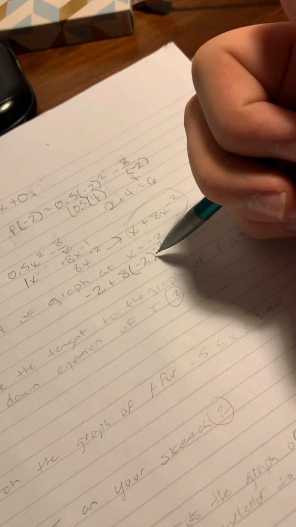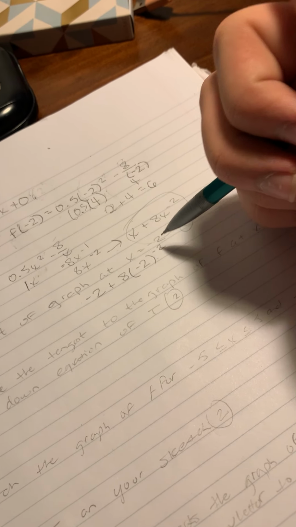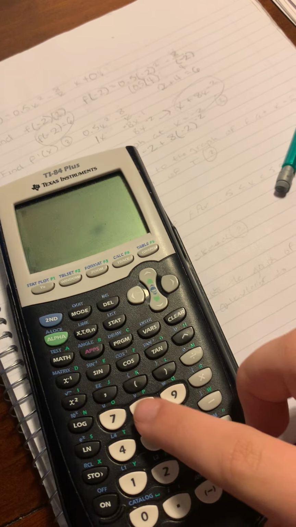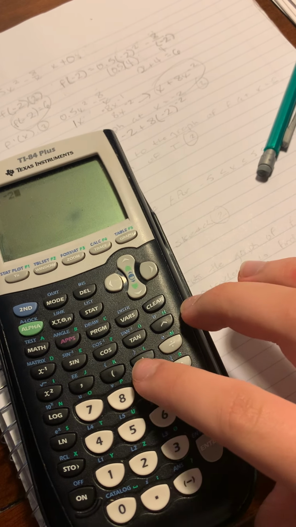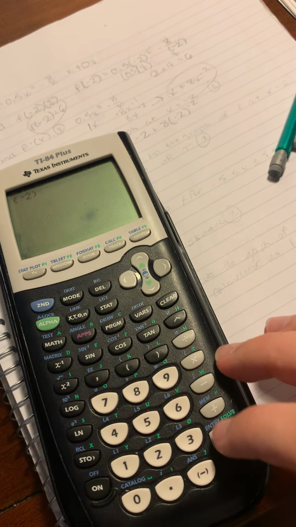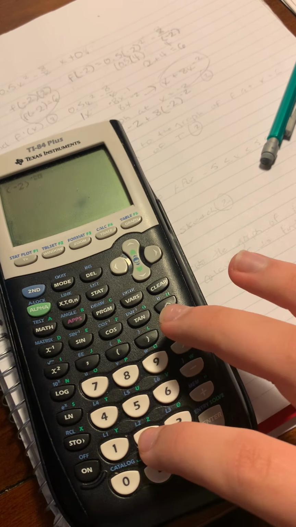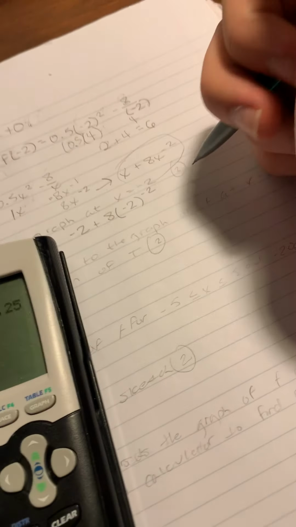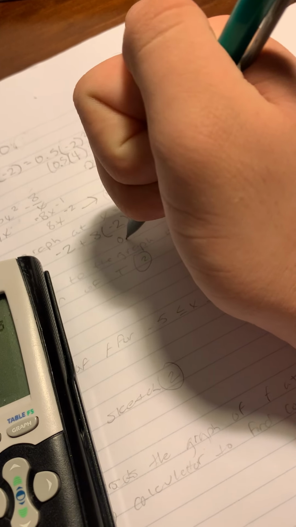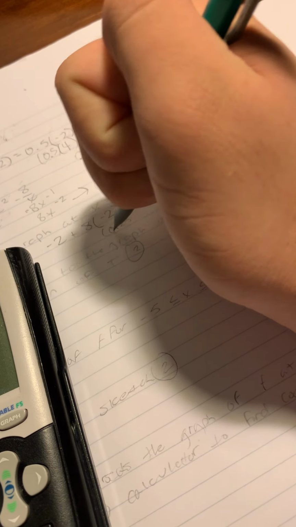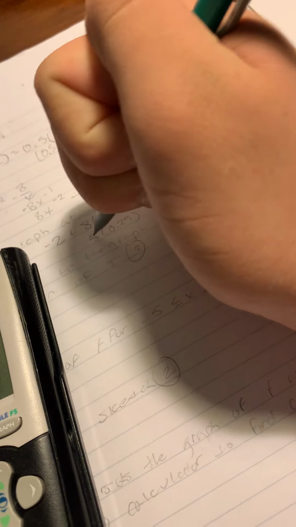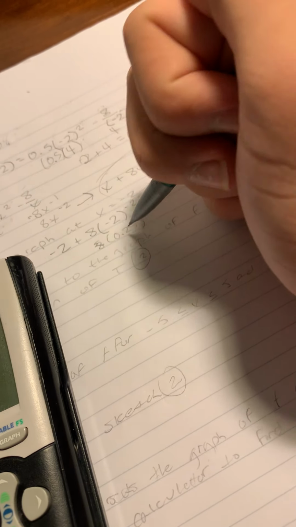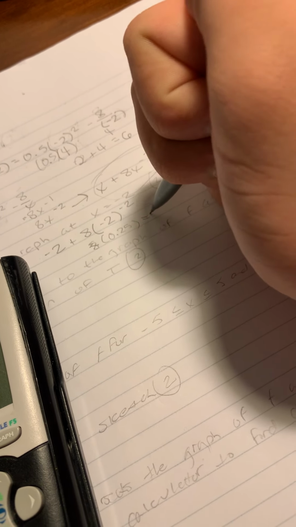So -2 to the -2nd power is going to be 0.25, and you multiply that by 8, and that is going to give you 2.